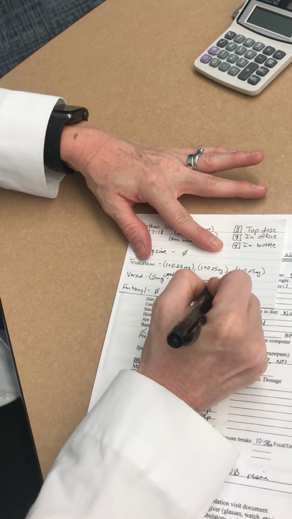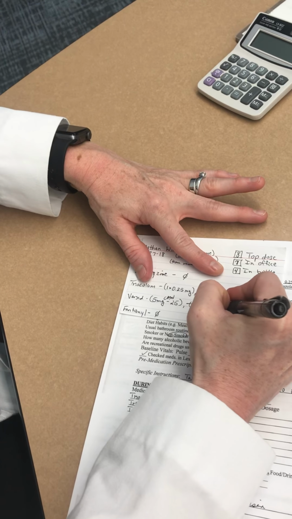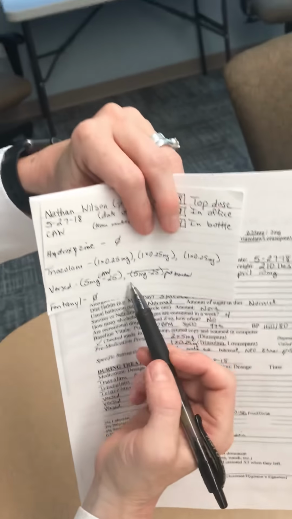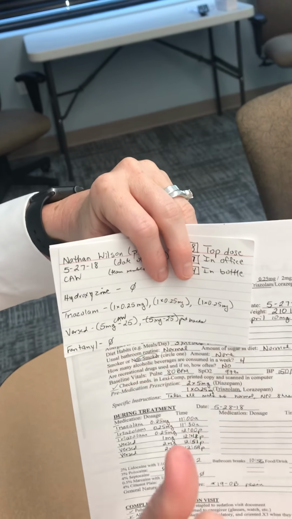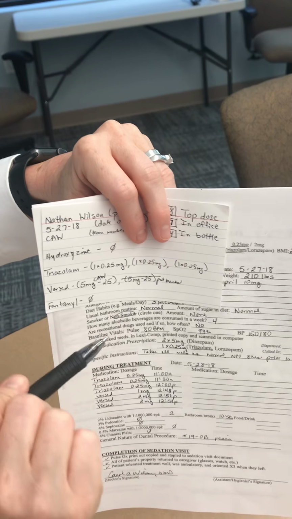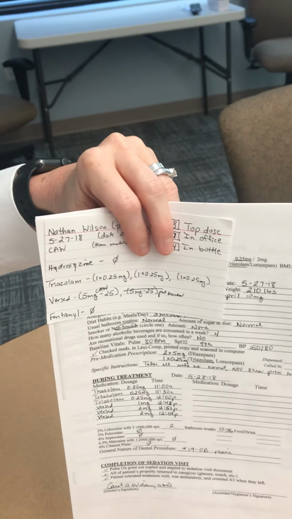This, what we do, we strike it and put back. Then we know that we never used this. We put it back into the vial. Here we used all 5 milligrams. Now fentanyl, we didn't use any of it, so we put 0.